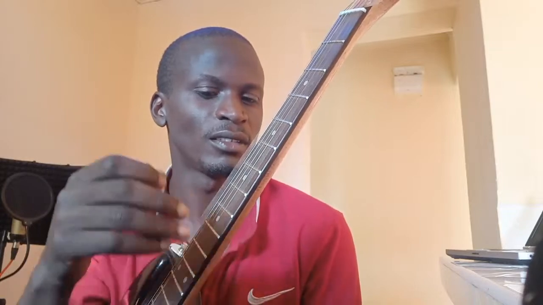We have the B string. The B string is here. Then we have the last one. It is the E, like the first down note there. This is the E string. This E, this one and this one, the first and the last string. String number 1 and string number 6 are E strings.